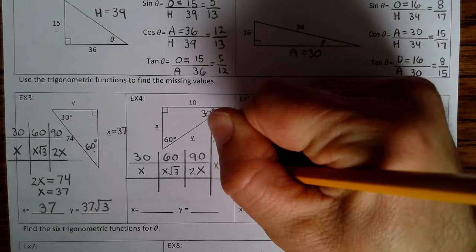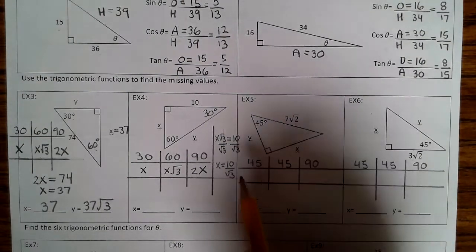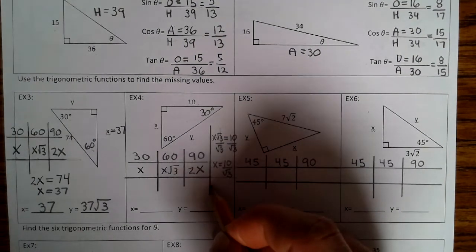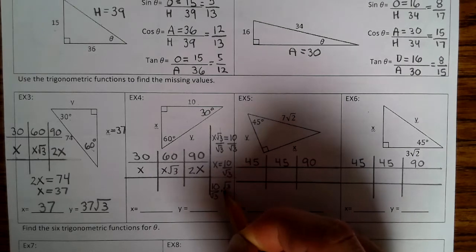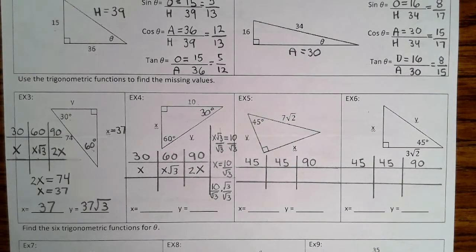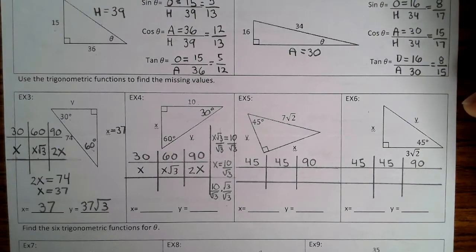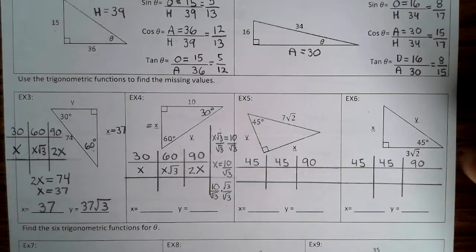The problem is you can't leave a square root in the denominator, so you need to multiply 10 divided by square root of 3 times square root of 3 over square root of 3. So you're left with 10 square roots of 3 divided by 3. So we just found x, which is 10 square roots of 3 divided by 3.